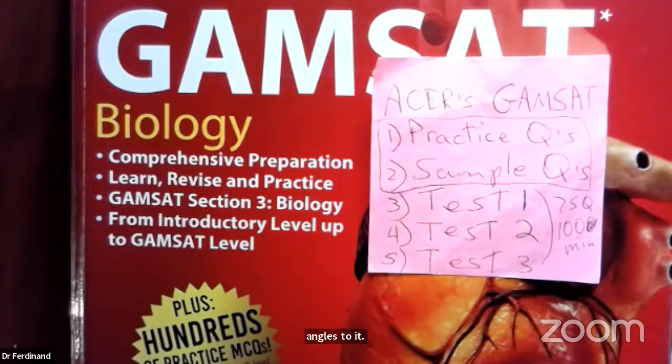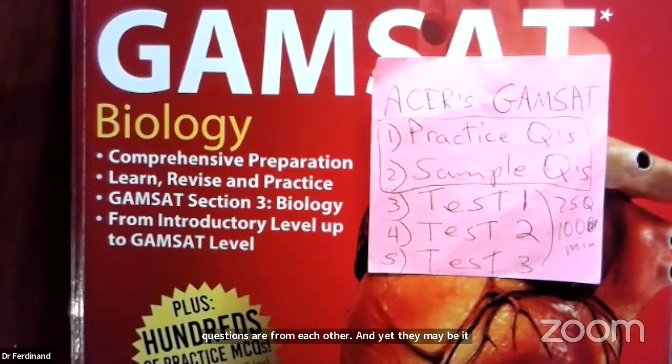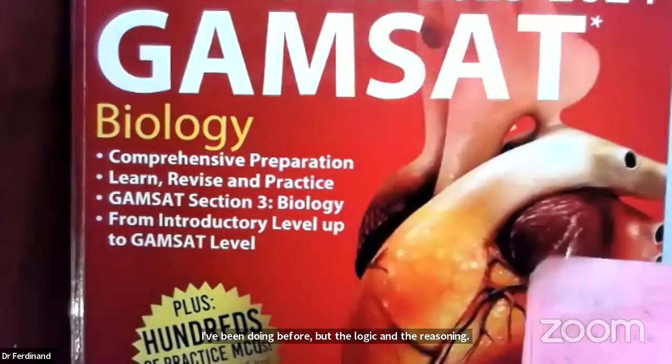And also, did you notice all those 5 units were about circulation? And how much did you need to know about circulation? Almost nothing. And also notice how different the questions are from each other. And yet it could be said that they are about circulation. They're very different from each other. And that's how the real exam feels. This unit feels different from what I've been doing before, but the logic and the reasoning used is the common element.